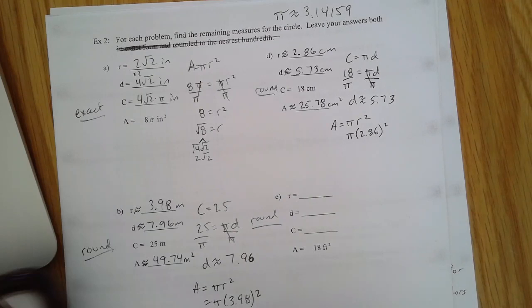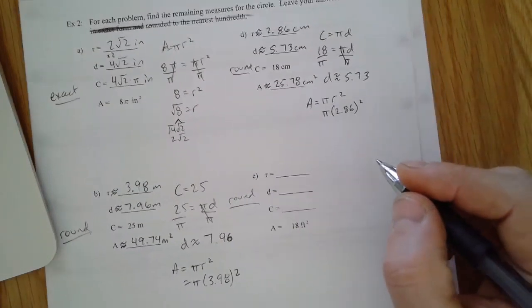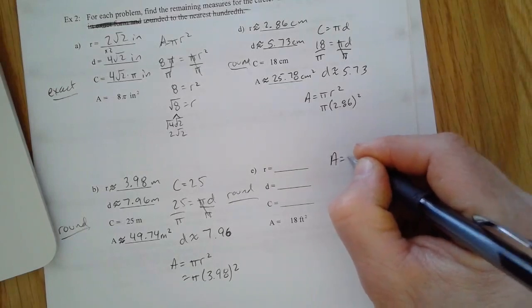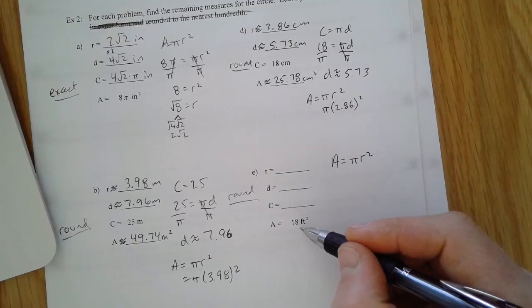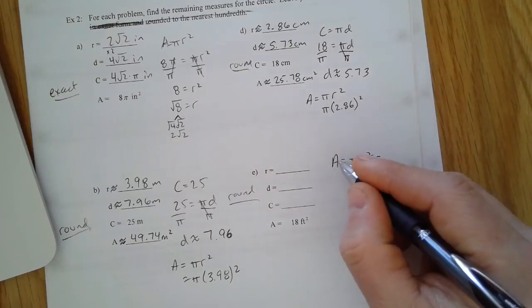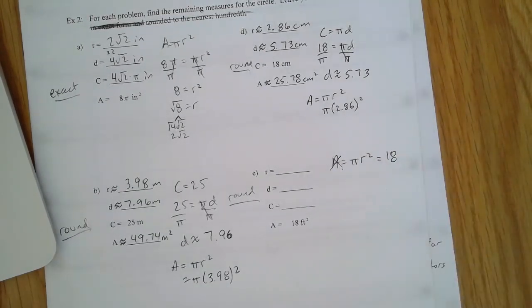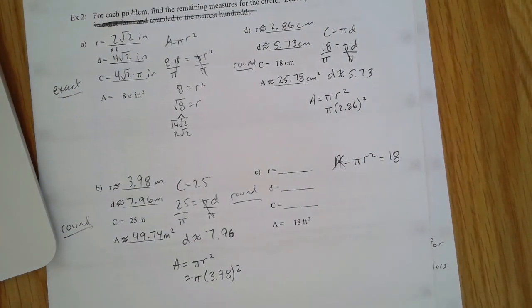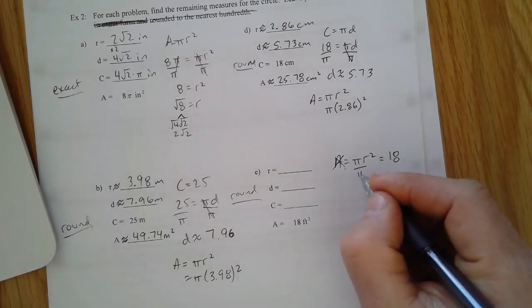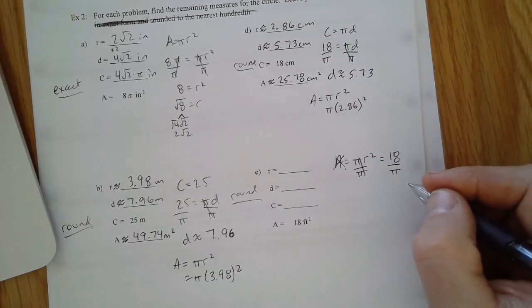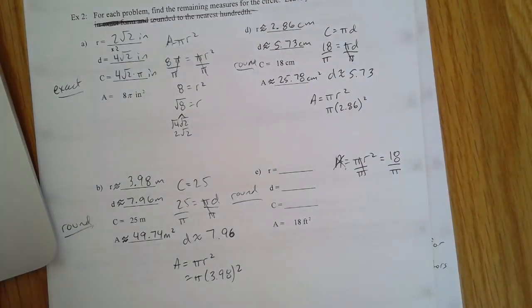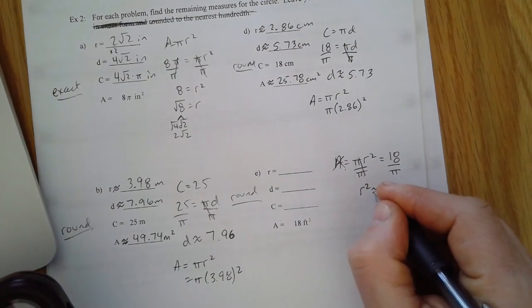I'll continue on with this next one. The area formula is pi r squared. So you write your formula first, and then we know that we are given that the area was 18 here. So I'm just going to replace the area with 18. I need to solve for r. How do I solve for r? The first thing I'm going to have to do is divide by pi on both sides. Now I'm going to take out my calculator, turning it sideways on my phone because I'm using my phone for this: 18 divided by pi, so I get approximately 5.73.